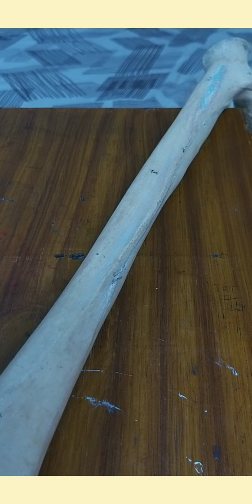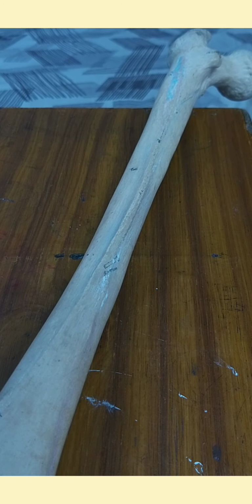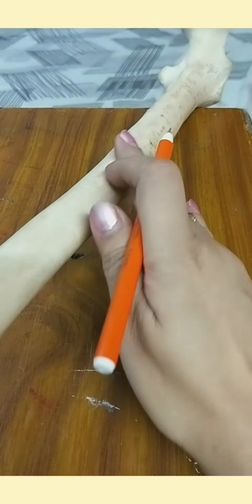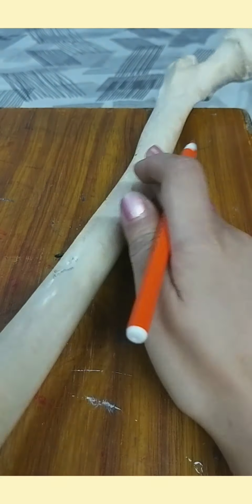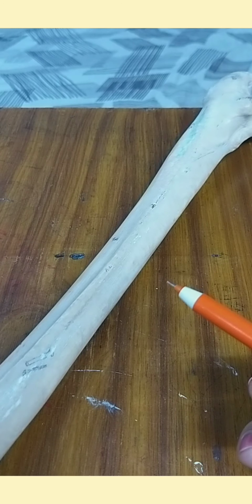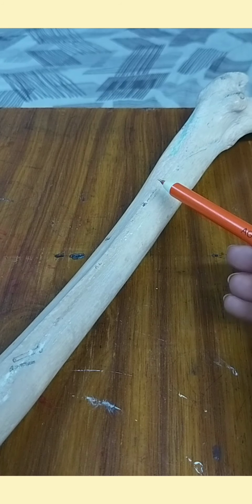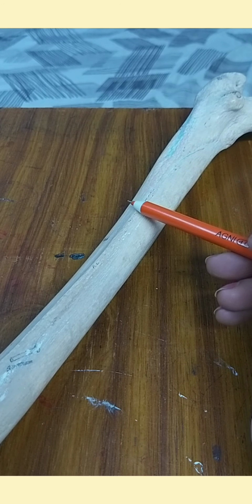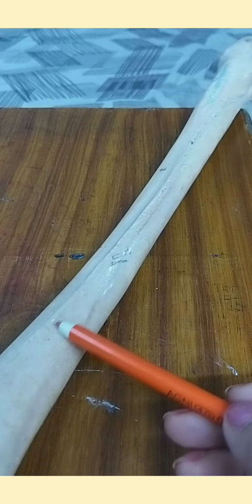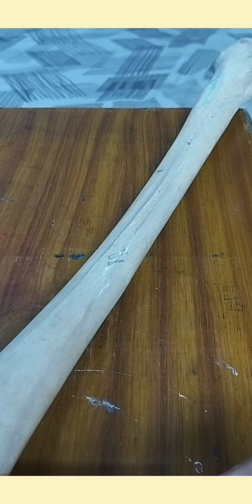So basically, this shaft can be said to have 5 surfaces: anterior surface, medial surface, lateral surface, and posterior surface in the upper third of the shaft, and the popliteal surface in the lower third of the shaft.